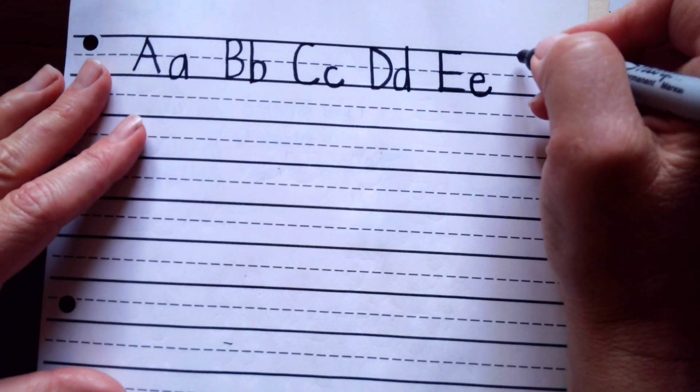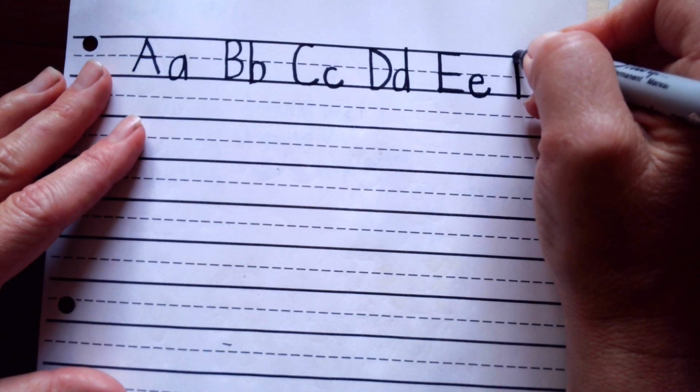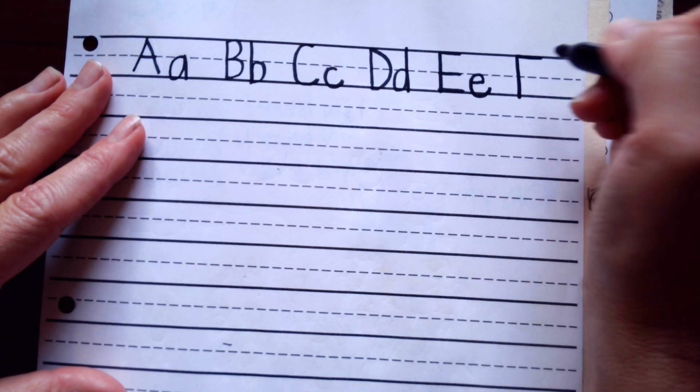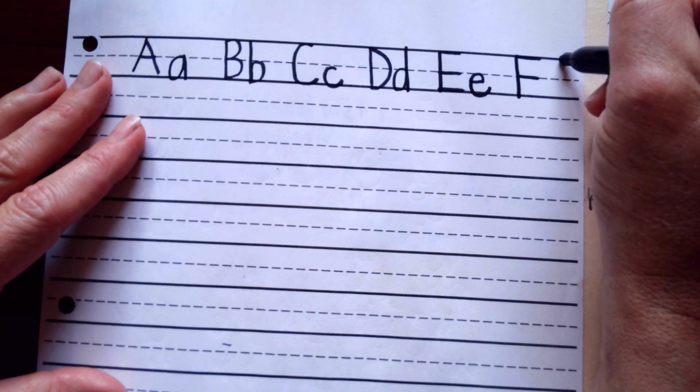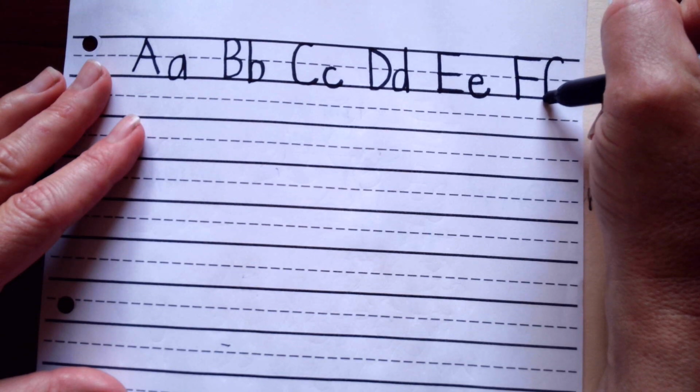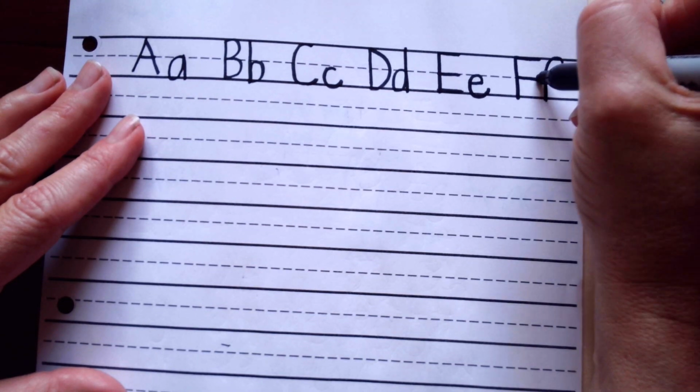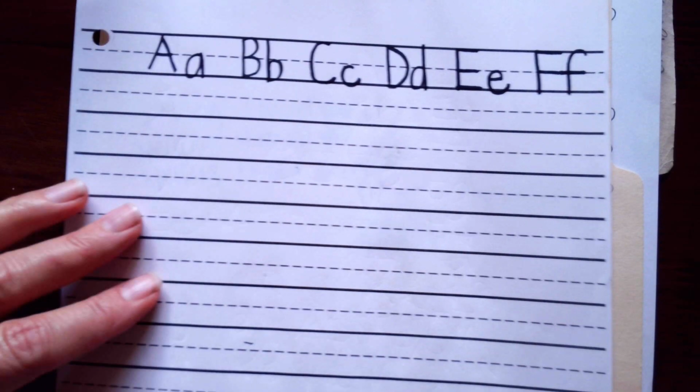Uppercase F, I use the whole line. I trace the upper and the middle line. And then for the lowercase, it uses the whole line. I come all the way down and then I cross on the dotted line.